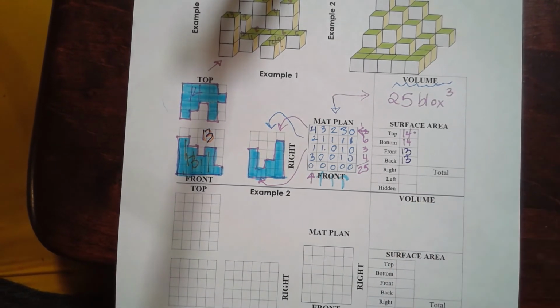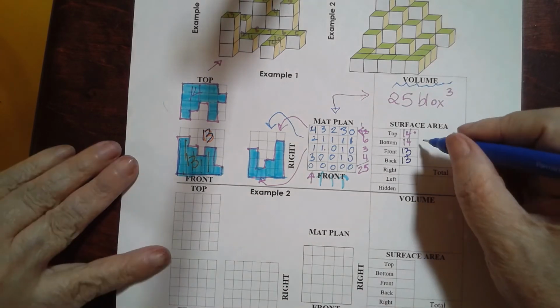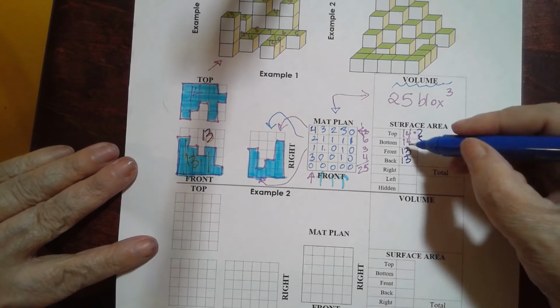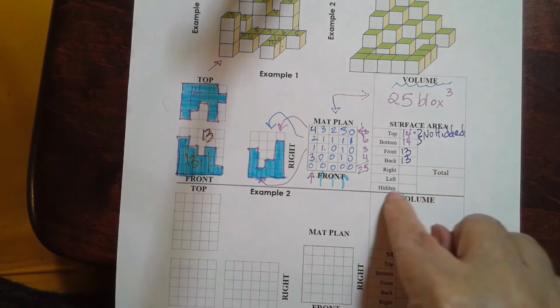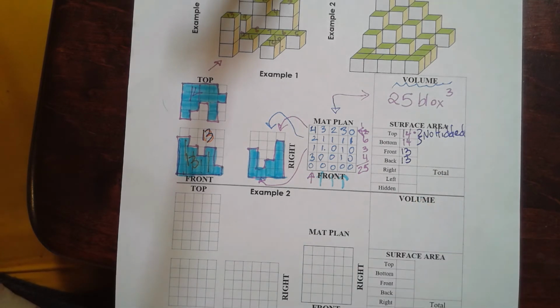Now we have to remember that there might be some that are hidden. One clue here is we will never have any hidden blocks from the top or the bottom. If they were hidden from the top or the bottom, we'd have to have used anti-gravity so they could float. And since we don't have any anti-gravity, I'm fresh out, we know there's never going to be any that are hidden from the top or the bottom. However, we are sometimes going to have blocks that are hidden from the right or from the left. So that's right, left, front, back. That's what we have to ultimately worry about when we get down to where it says hidden.